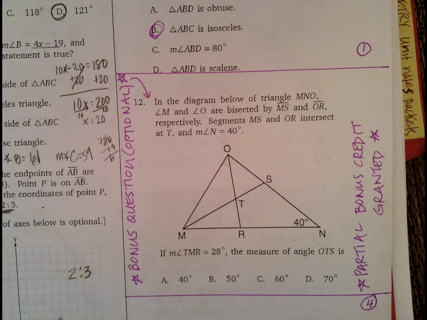In the diagram below of triangle MNO, angle M and angle O are bisected by segment MS and segment OR, respectively.